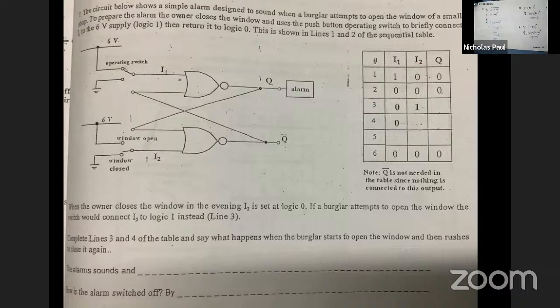So the owner closes the window and pushes the button. When he closes the window, it becomes 0 and he pushes the button 0. So what I will do is save Q to 0. Then the burglar tries to come in through I2, and I2 will now become a 1.